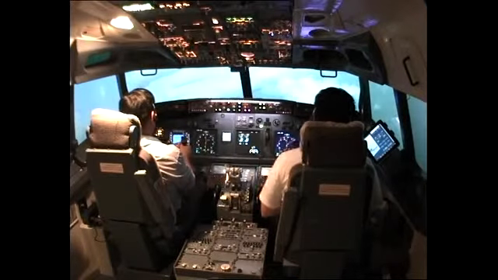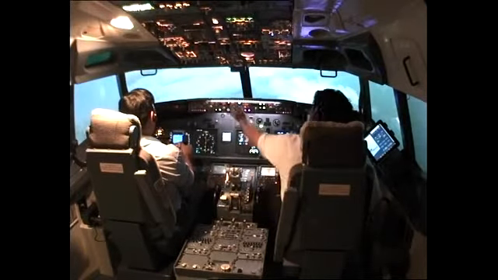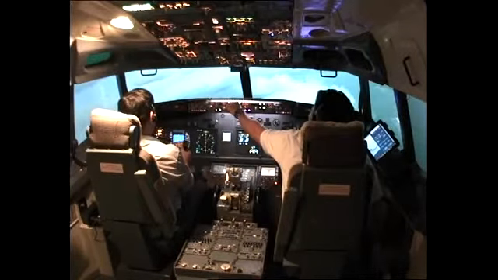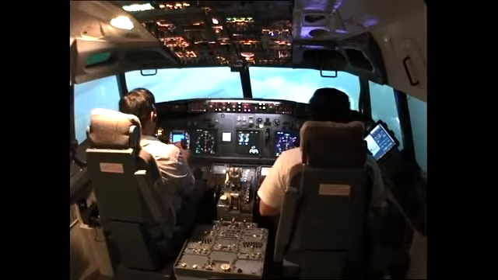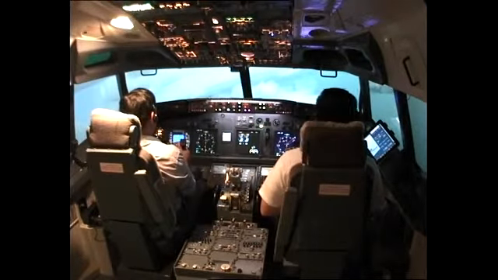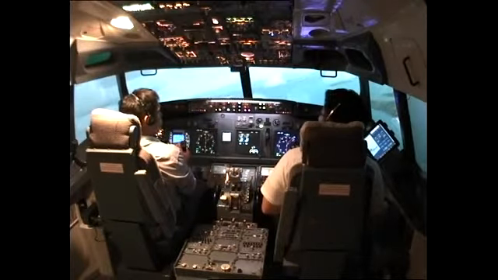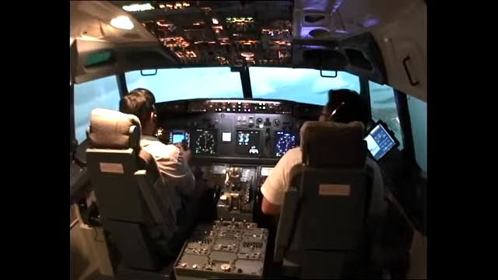Continue turning. Follow the heading, okay? Alright, continue turning to your heading. Make sure we maintain 5,000 feet.